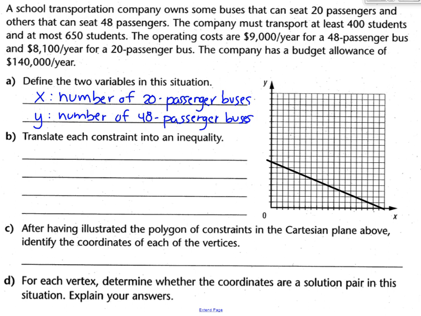Now you need to translate each constraint into an inequality, and that is going to form your system of inequalities. Because we're talking about number of buses, the first one you need to think of is the non-negativity constraint. X has to be greater than or equal to 0, and also Y, because that means they're positive. So this is going to be my first equation and my second equation.